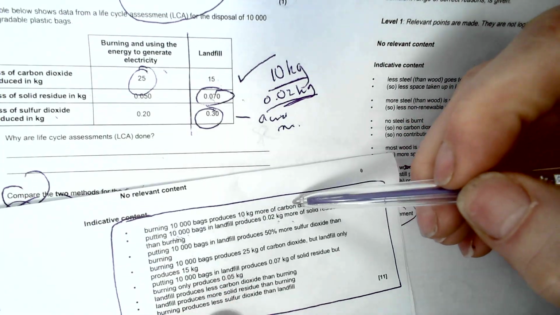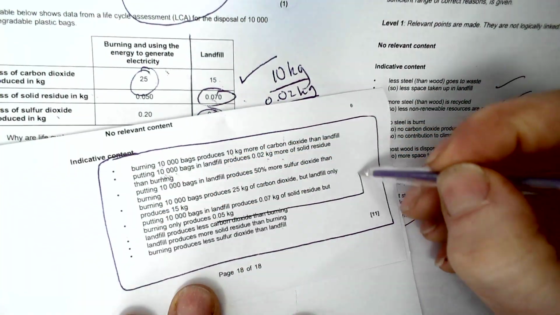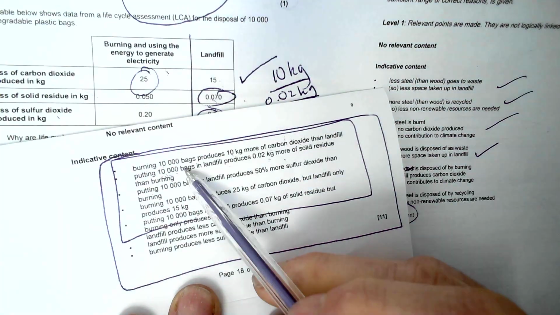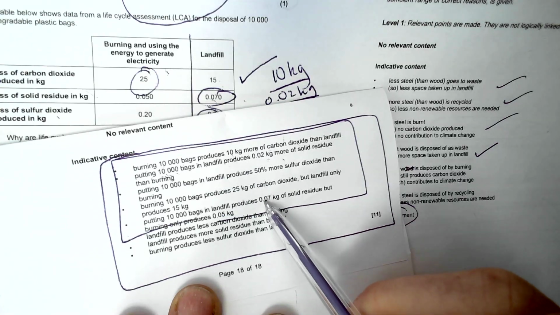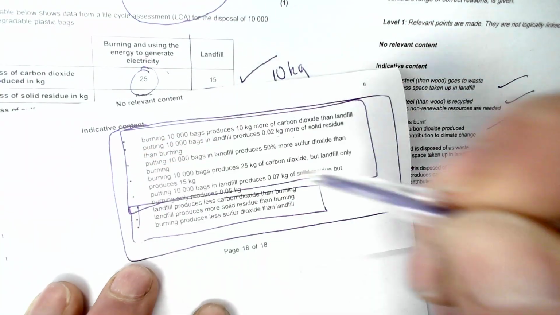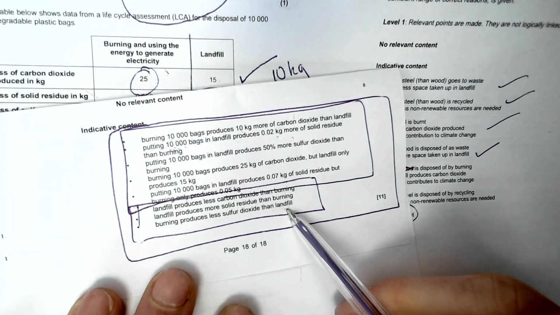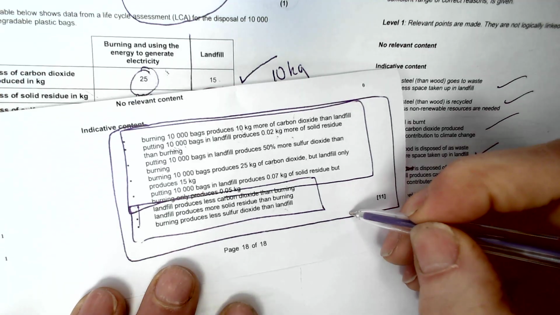So any of this sort of content, but look what they've done. To get the top mark, you need to use comparative numbers, either in kilograms or as a percentage or whatever it might be. You can still say all the stuff that I said, but putting numbers in makes it better. So I didn't completely mess it up, but I'm probably only going to score 2 out of 4.